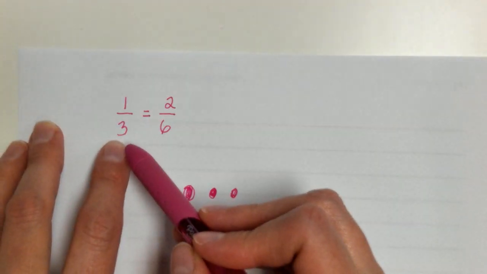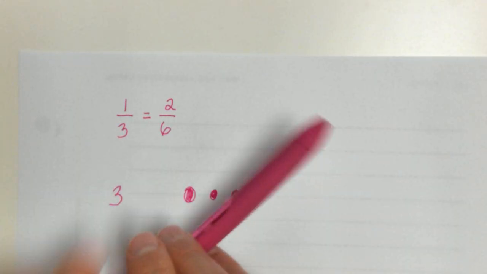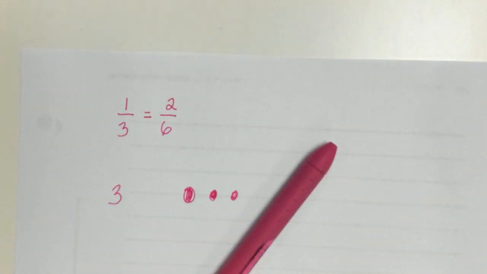The bottom number tells me what does the bottom number tell me in the fraction? That's the denominator. How many parts the whole is divided into.